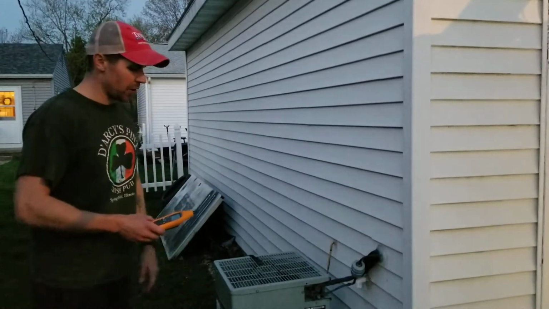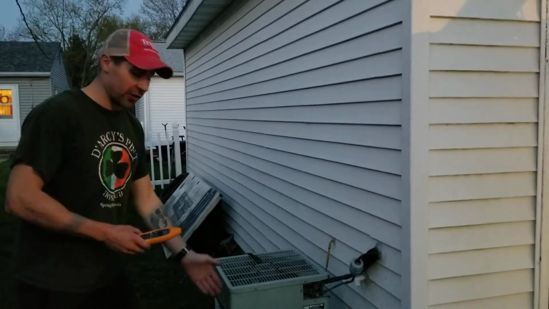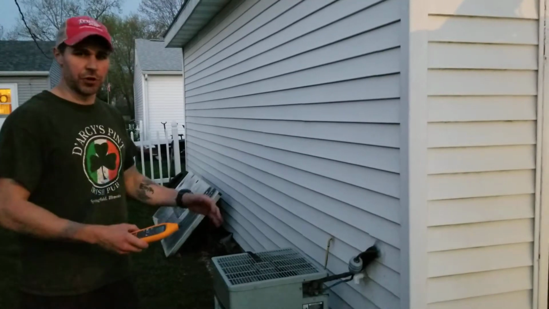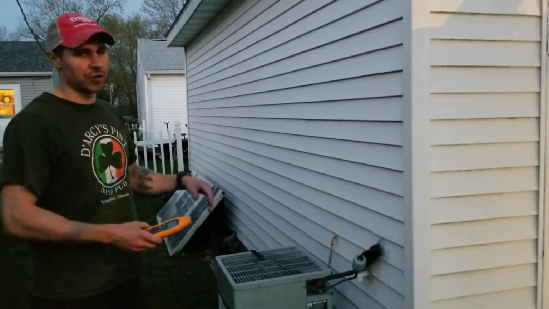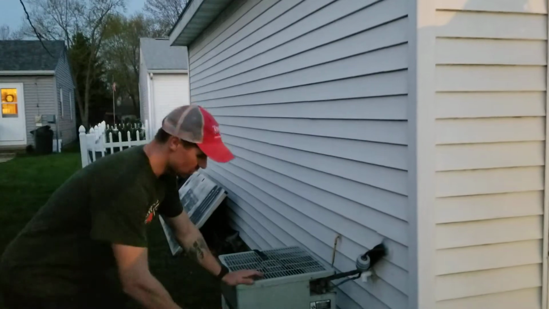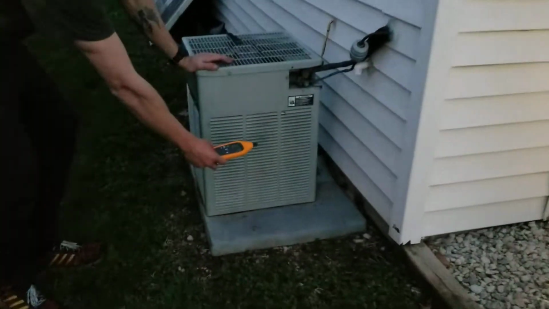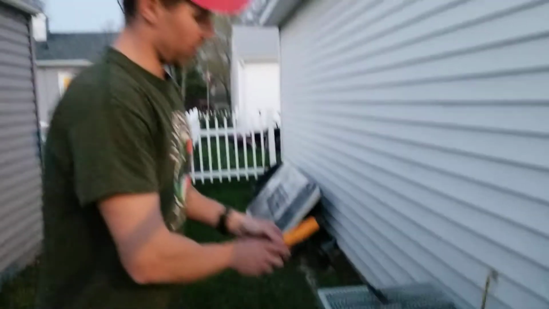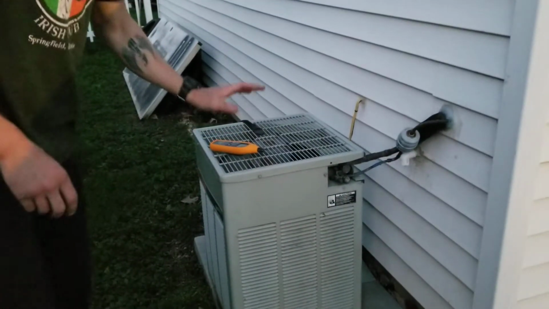So the first thing we need to do is measure the air entering the condenser. You want to make sure that all the coils are clean, your air filter is clean whenever you do this test. So we're going to measure the air coming into the condenser. Then we're going to measure the average air leaving the condenser.